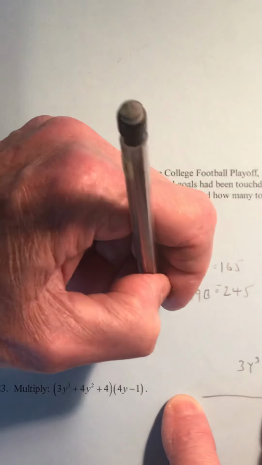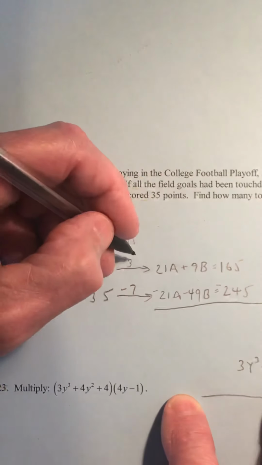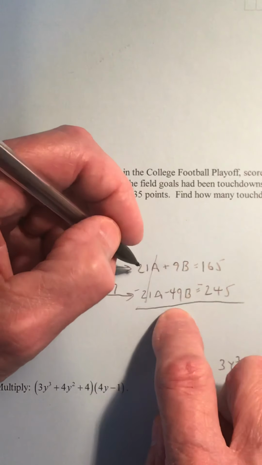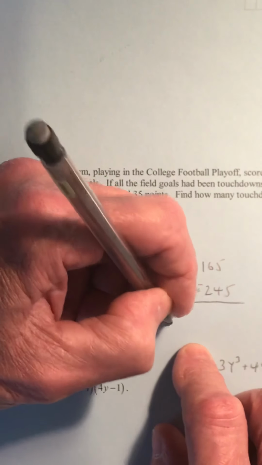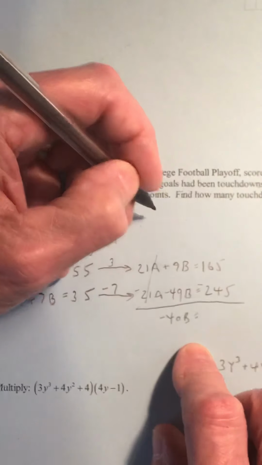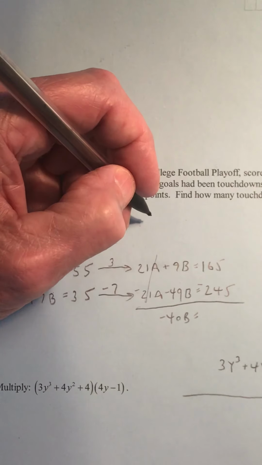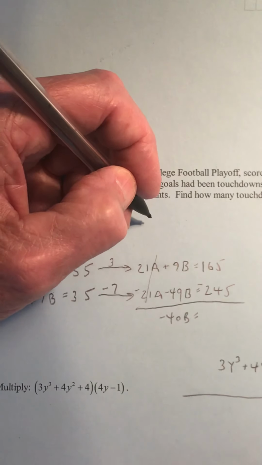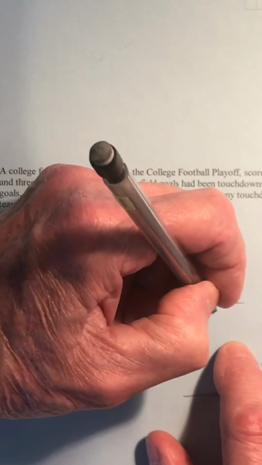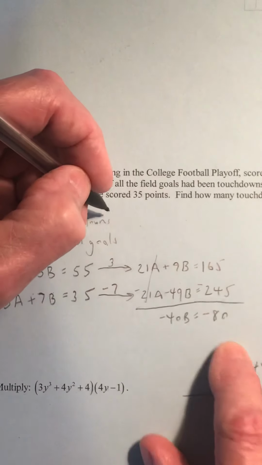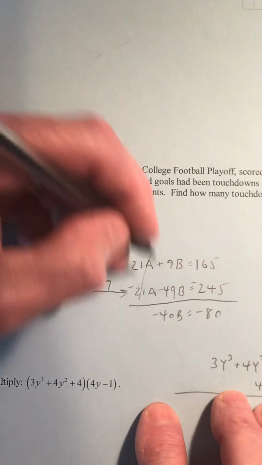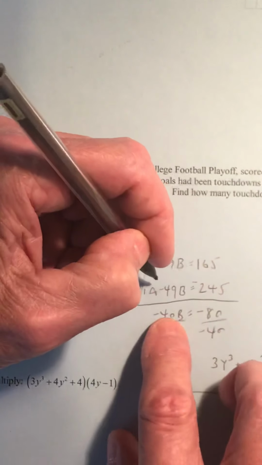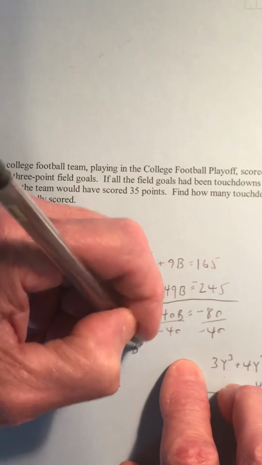Now I'm ready to add because I've got the opposites going on. Those cancel. Here I get negative 40b, and then negative 245 and positive 165. I get negative 80, and divide both sides by negative 40. And then what do we have? B equals 2.